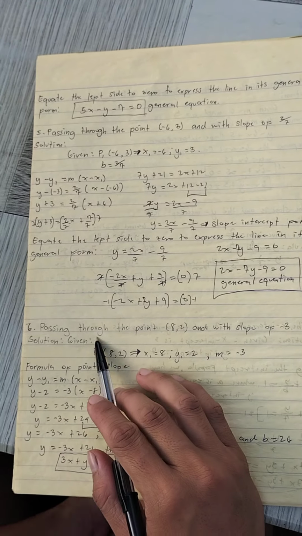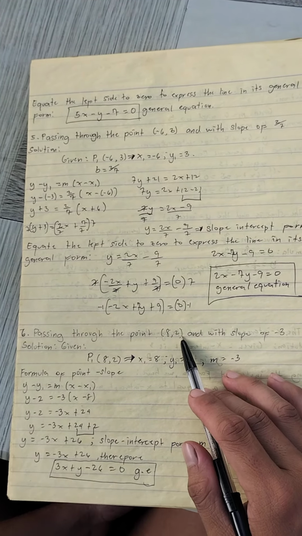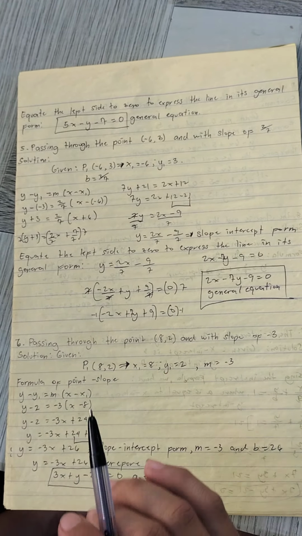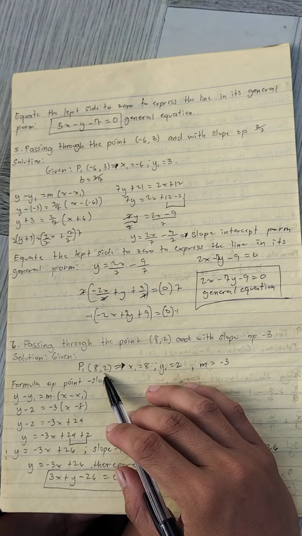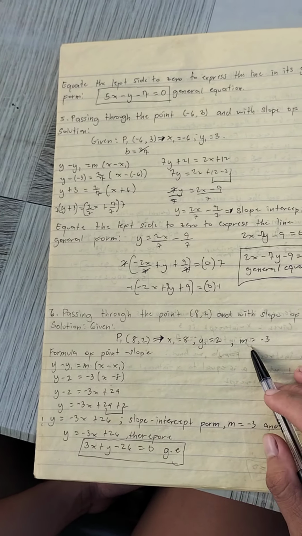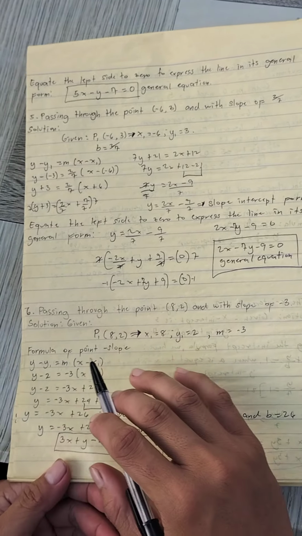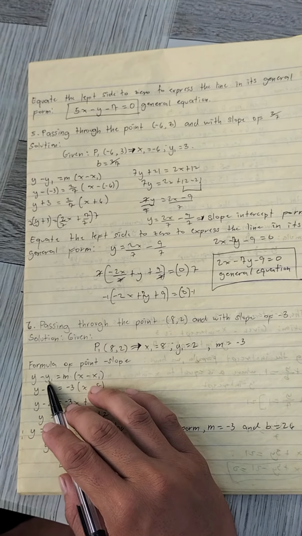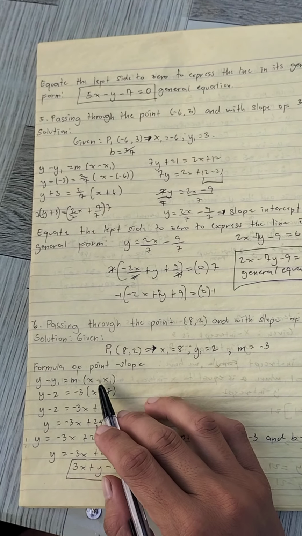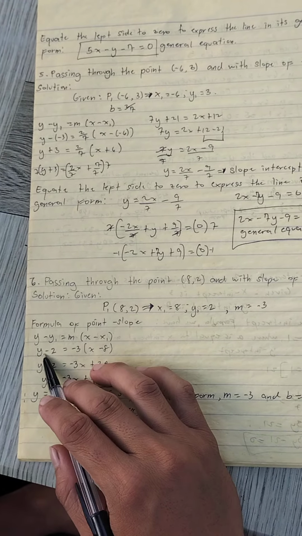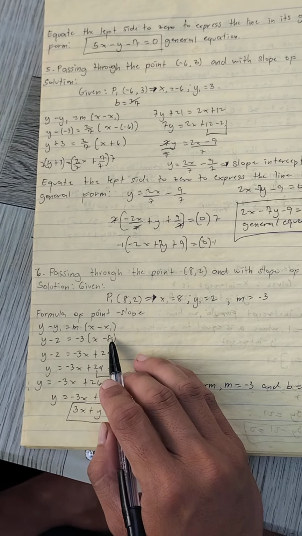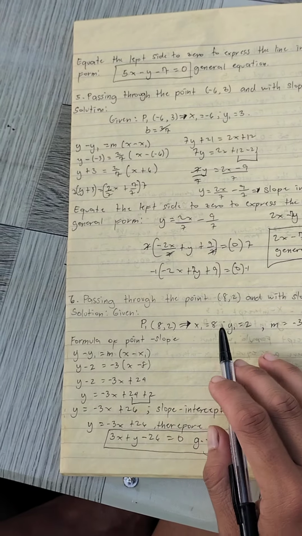Number 6. Passing through the point 8 and 2 and with a slope of negative 3. Solution. So, here's the given. Point of 8 and 2, our x sub 1 is positive 8 and our y sub 1 is positive 2 and our slope is negative 3. Formula of point slope. Y minus y sub 1 is equal to m times open parenthesis of x minus x sub 1. And y minus 2 is equal to negative 3 open parenthesis of x minus 8. So our x sub 1 here is 8.